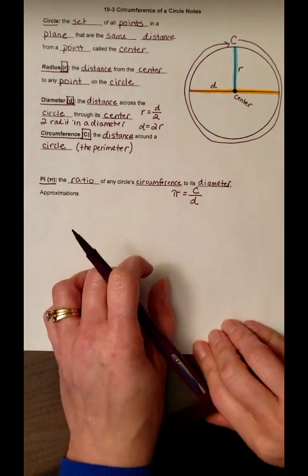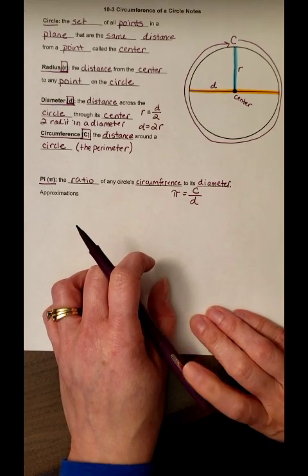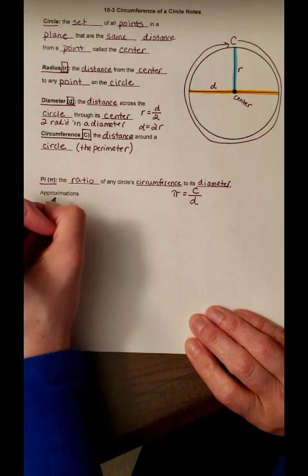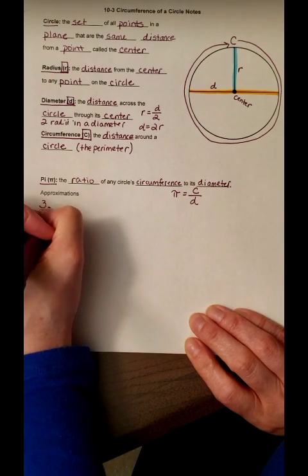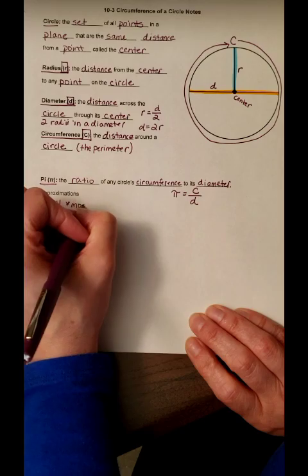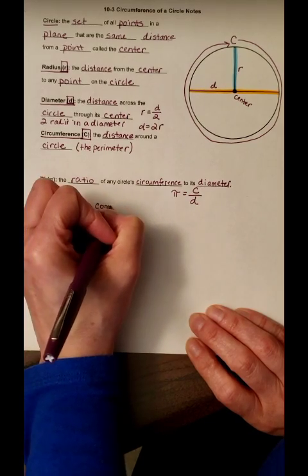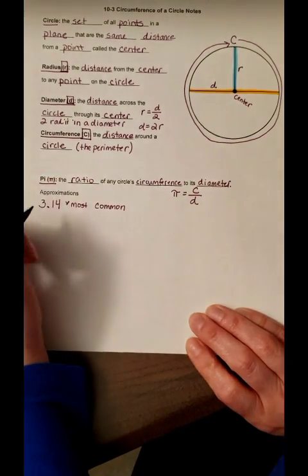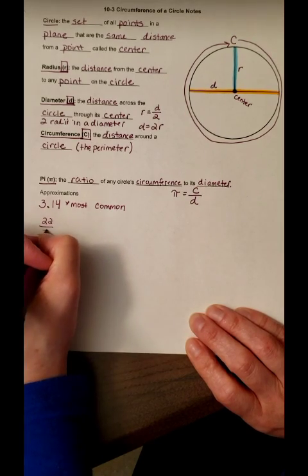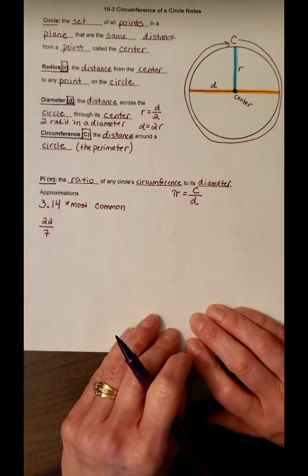Now, pi is a number that goes on forever and ever and ever. But we have some approximations for it. The main one that we use is 3.14. This is the most common approximation. Another one that does get used sometimes is the fraction 22/7. That is another one.